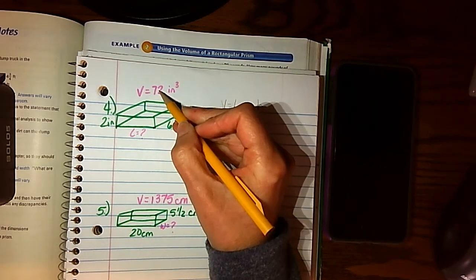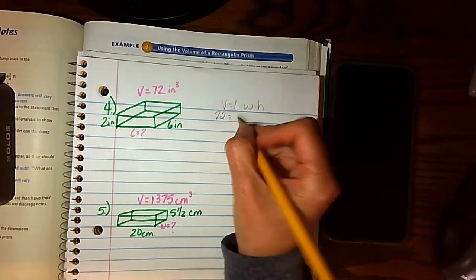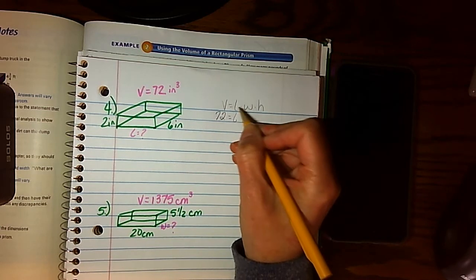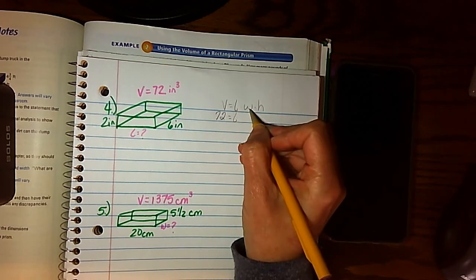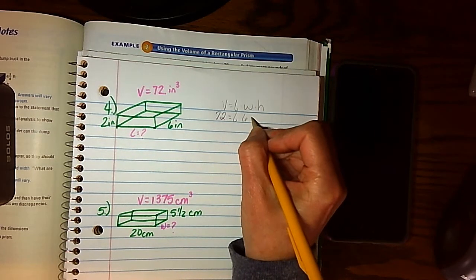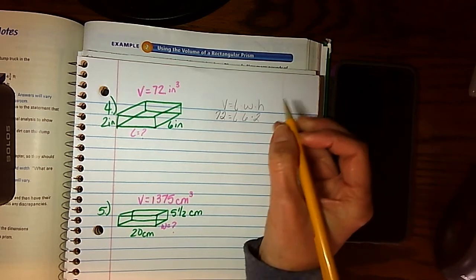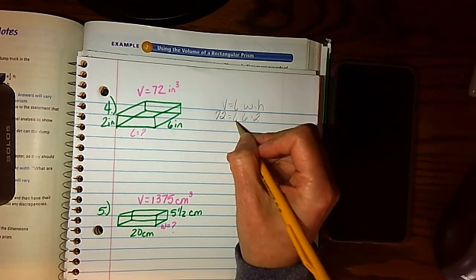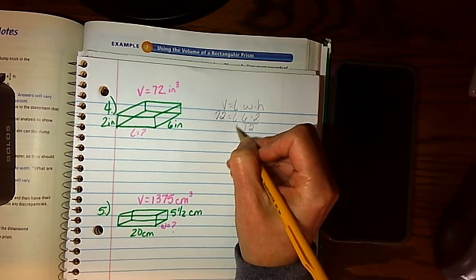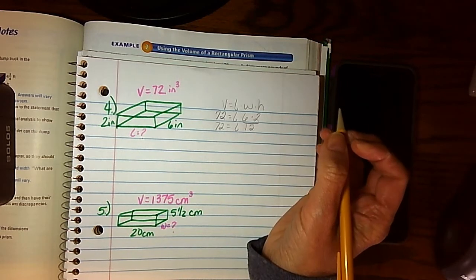It's telling me my V is 72, so I'm going to put that under there. I don't know my L, so I'm going to keep it as an L. Make sure it doesn't look like a 1. Give it that little monkey tail. My W, my width is 6 inches, and my height is 2 inches. And now I got to solve for L. So first I need to do this, so that's going to be 12. Bring everything else down. Now it's a one-step equation.